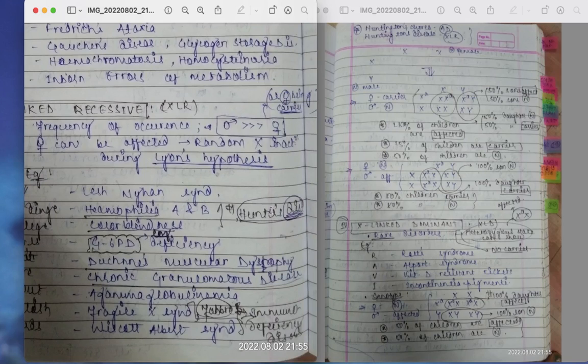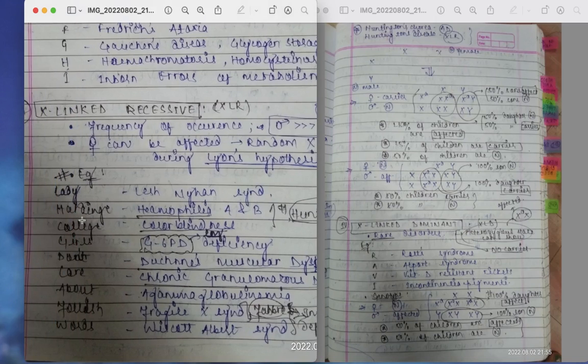Again, I told you this earlier. In autosomal dominant, you will hear Huntington's disease, and here it is Hunter's disease. Don't confuse it with others. Okay. From C, this is color blindness. These two we have already read in our 12th grade, so it will be easier to remember.